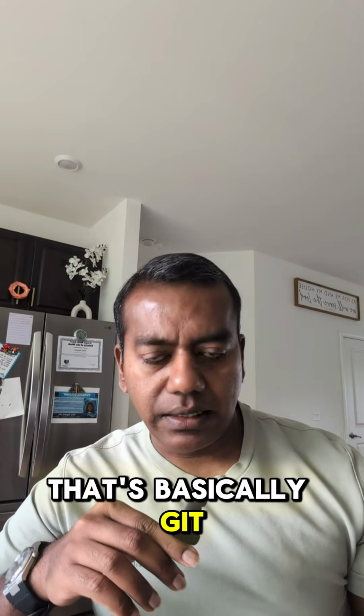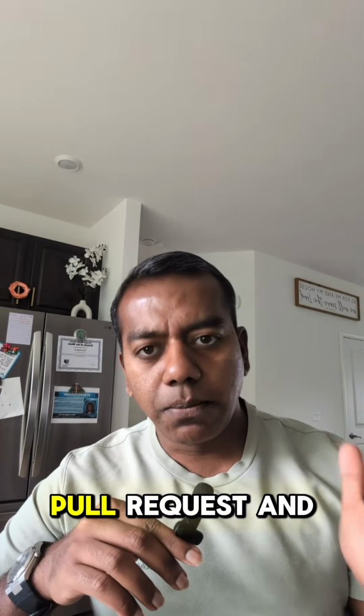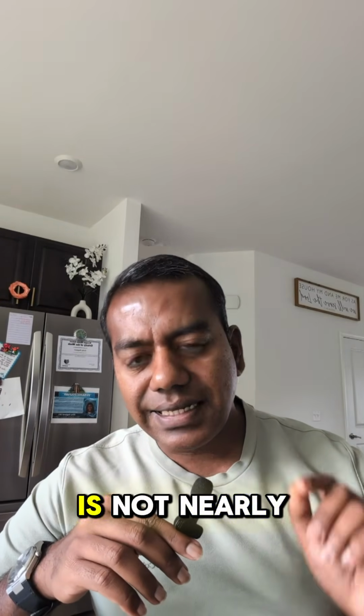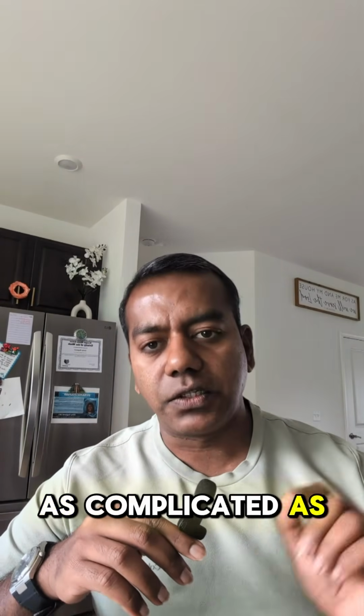That's basically Git. 6 things: clone, branch, commit, push, pull request, and merge. Git is not nearly as complicated as people make it sound.